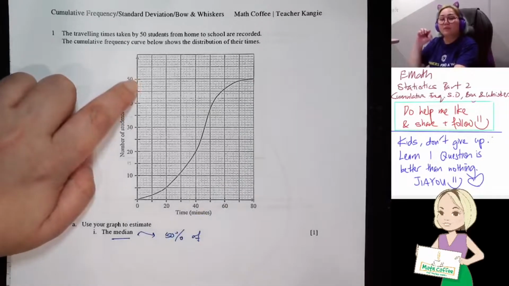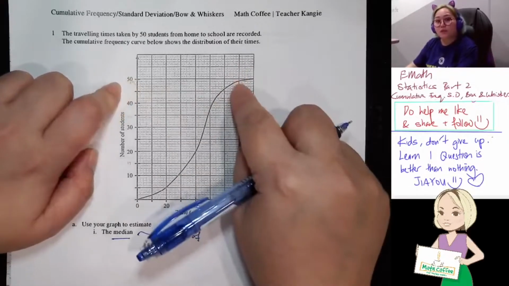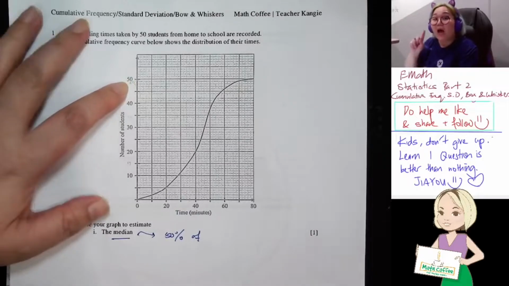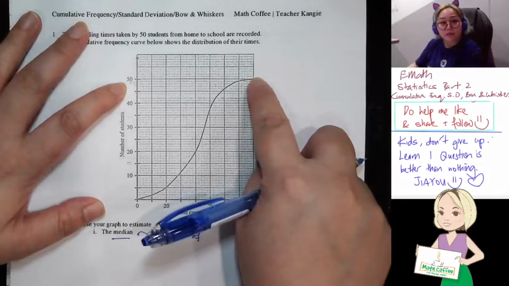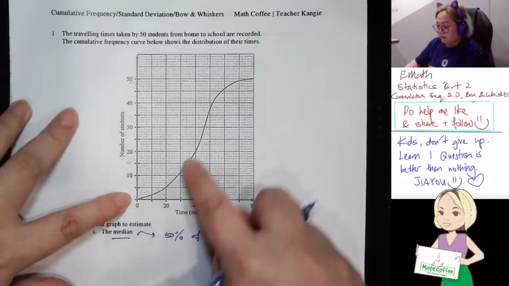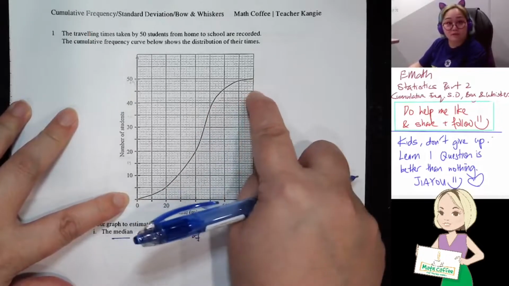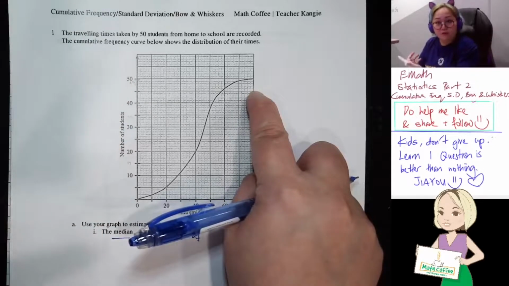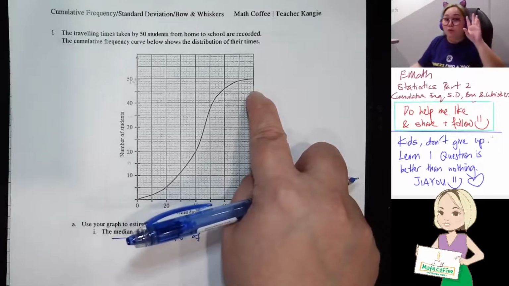A lot of times the mistake is students will say that 50% of 50. But it's not necessary unless the maximum here is 50. Sometimes they might have this one end at maybe 45, although my scale is 50. Then you have to take 50% of 45. You understand? Okay, so you have to be very careful on this part.